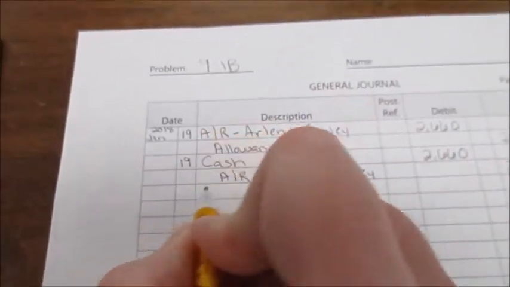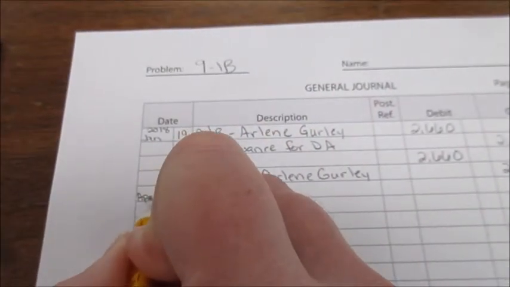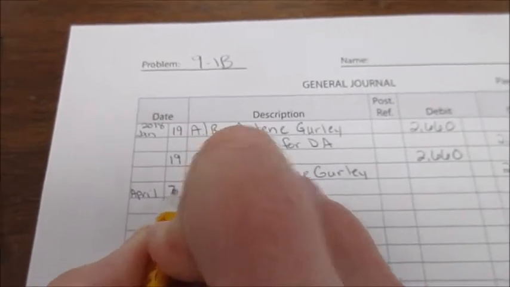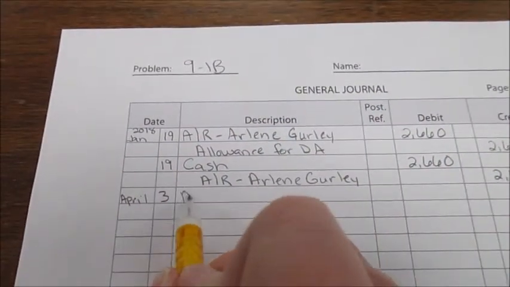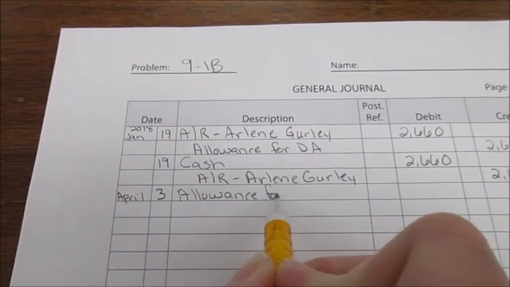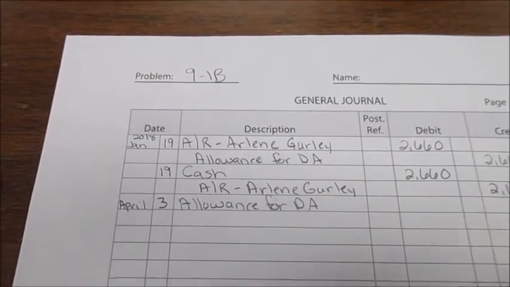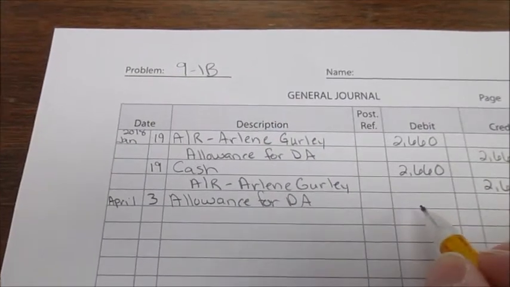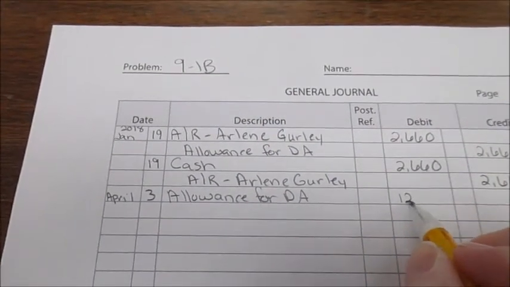Okay, so new month. It is now April 3rd. We're writing one off, so we're going to debit our allowance for doubtful accounts for the $12,750.